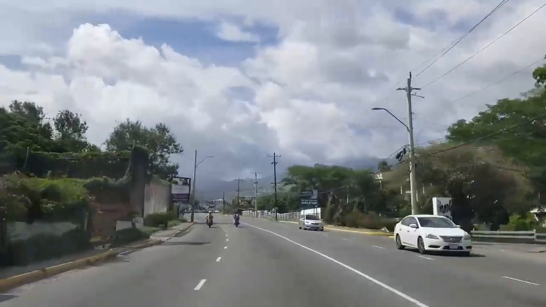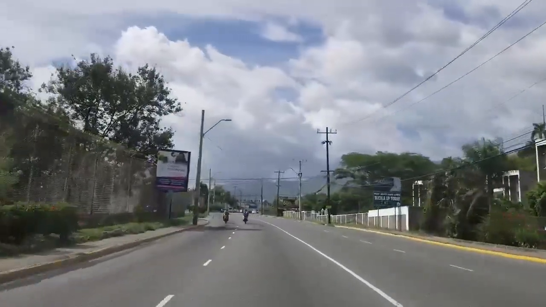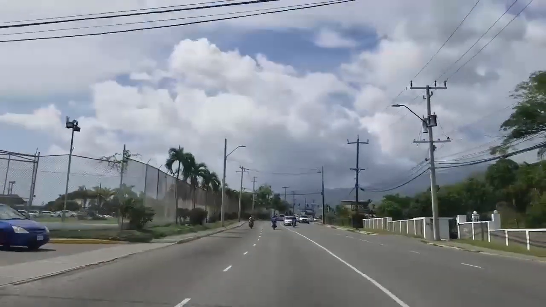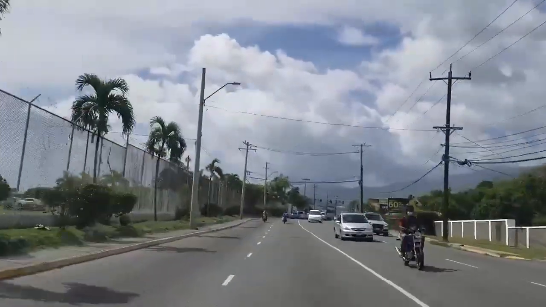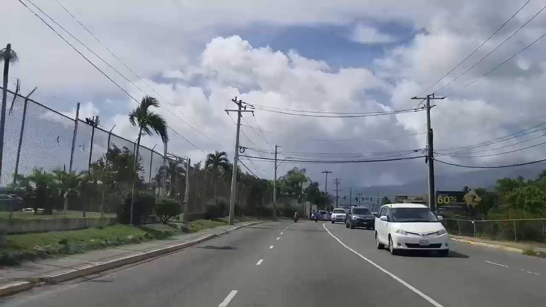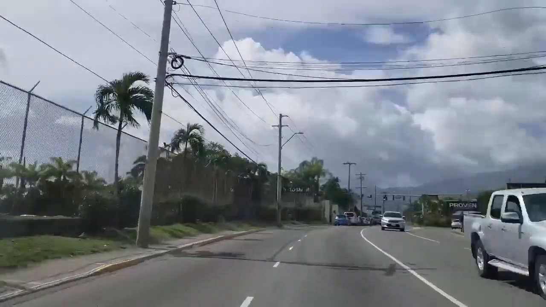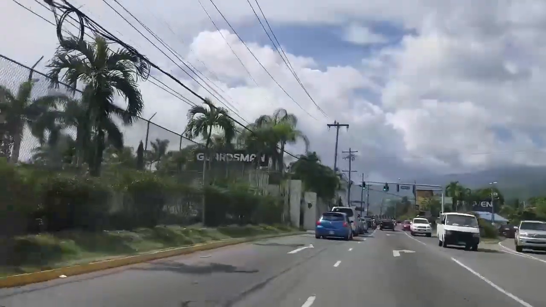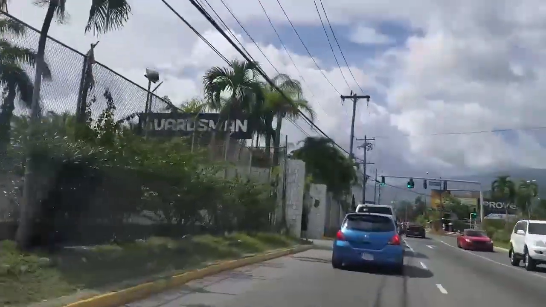Okay, coming up on the left now is the police commissioner's office, or office of the police commissioner. That's it on the left. And coming up at this intersection, if we turn right, we go on to Monroe Road, and that takes us up to Beverly Hills. If we go straight, we stay on Old Hope Road.